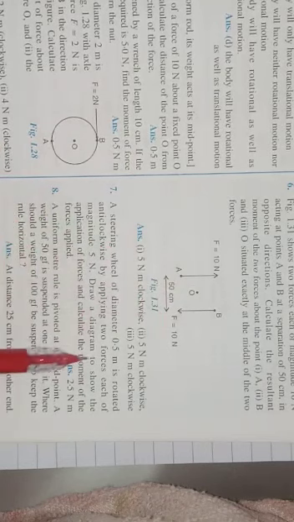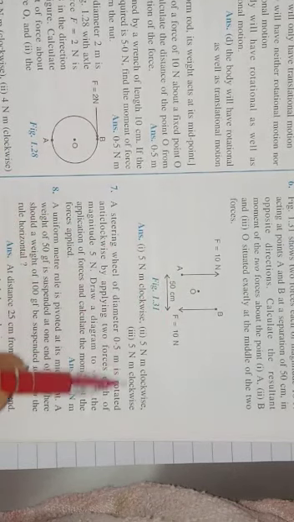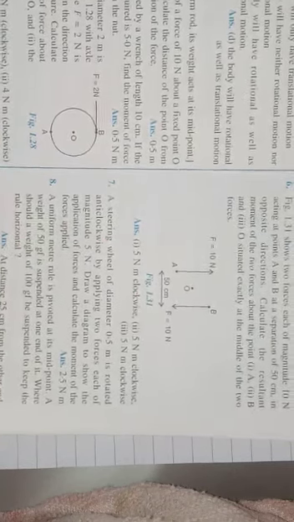So 5 Newton meter, clockwise direction. Okay guys, got it? Yes or no? So next question is what? Next question, question number 7.